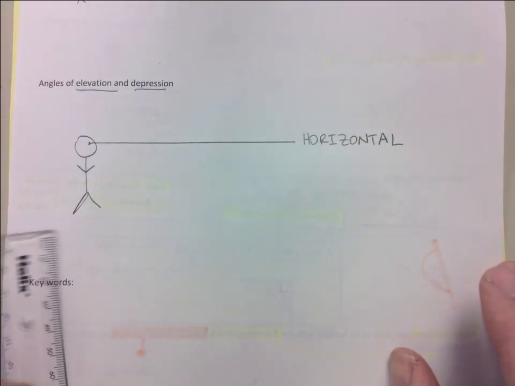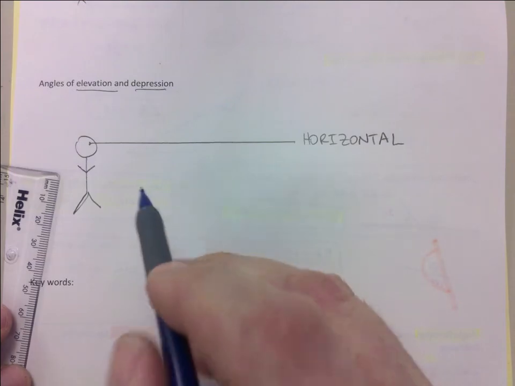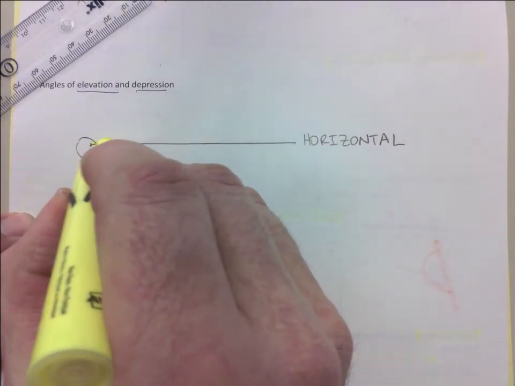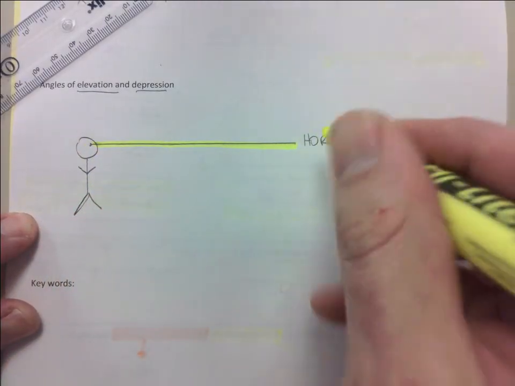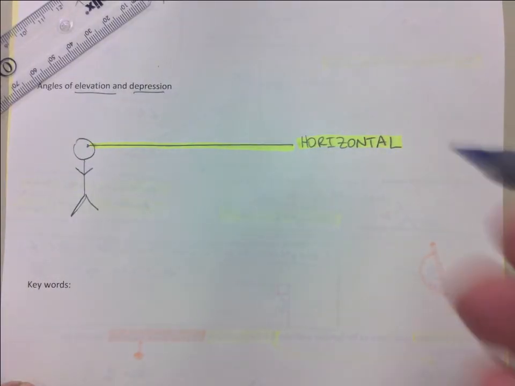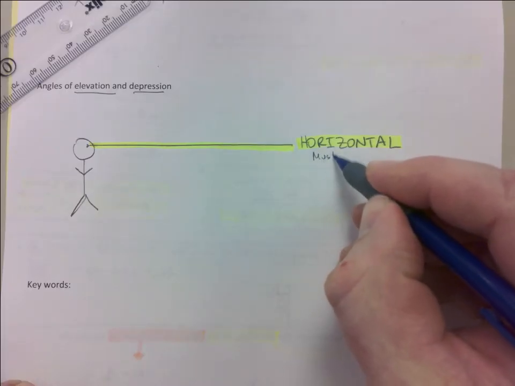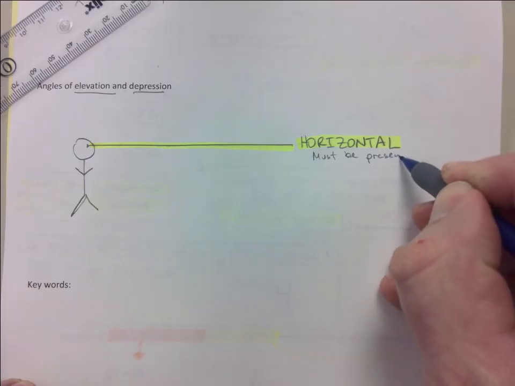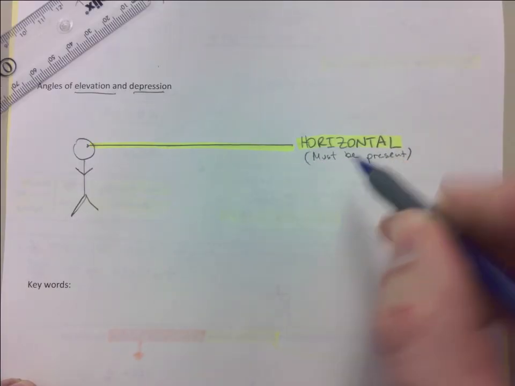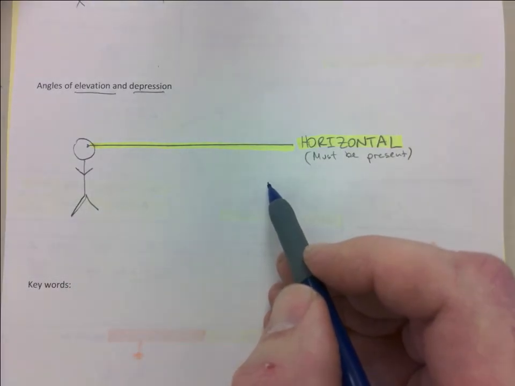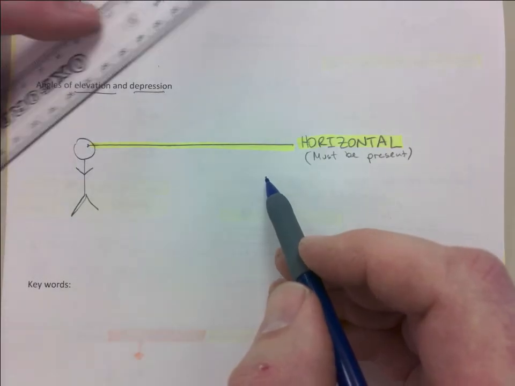Okay, horizontal. That is the most important line of all the lines you're going to make when you create one of these two. I will say must have, okay? Must be present. Sometimes I make it dashed because it's not explicitly mentioned, but nonetheless, here we go.